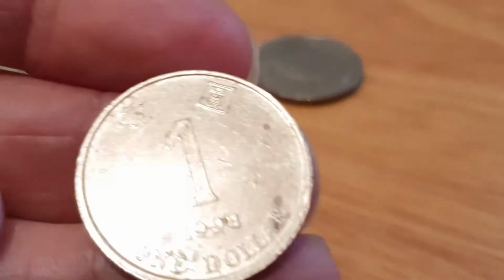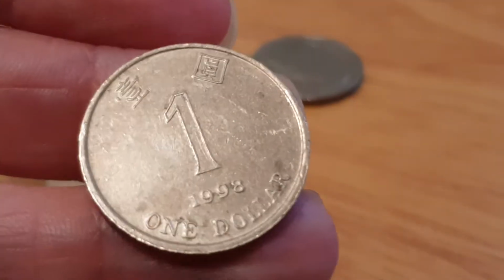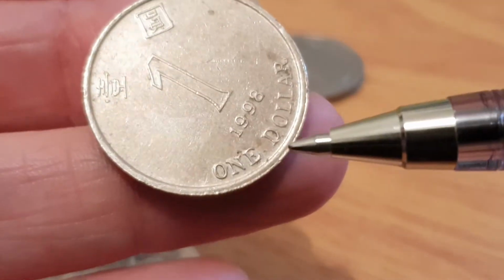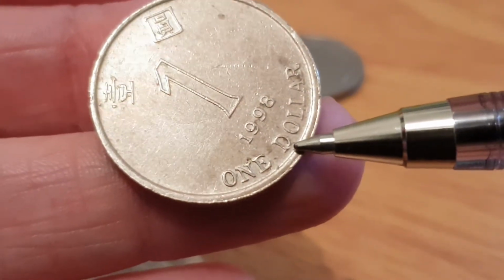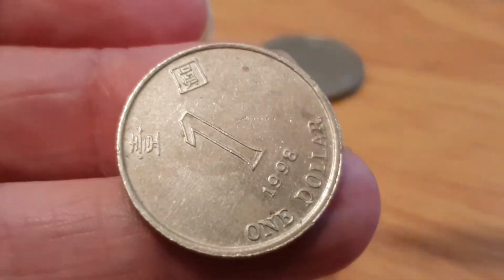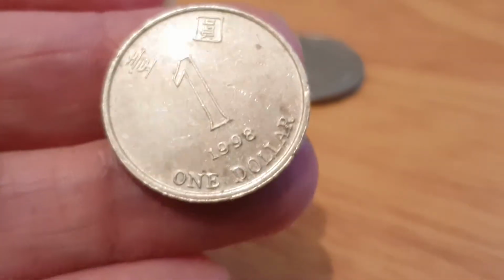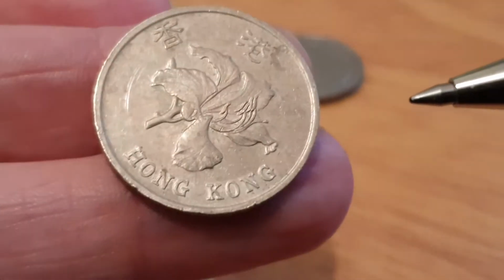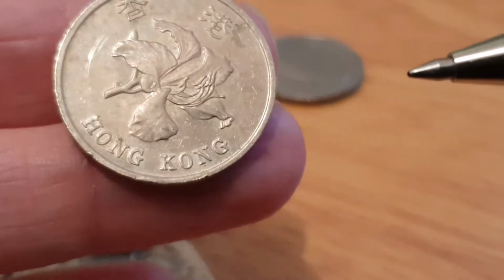And here we have a 1998, which is a pretty common coin, and it has the thicker rim here and the thinner rim here, so this is actually quite common on the $1 as well. Also occurs on the $2 and every other denomination that I've seen here in Hong Kong. This side seems to be a bit normal, so that actually adds no extra value.